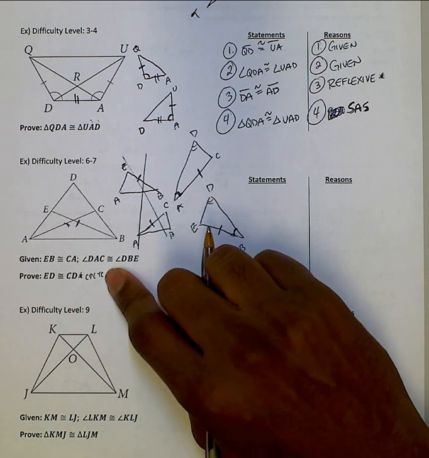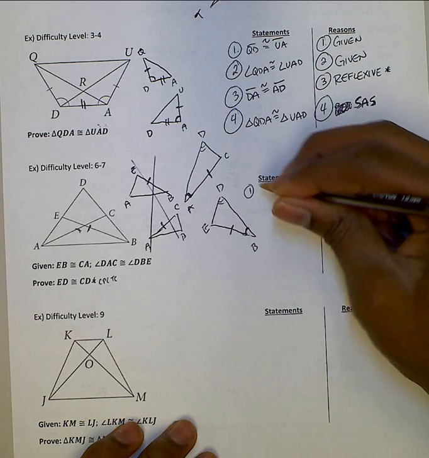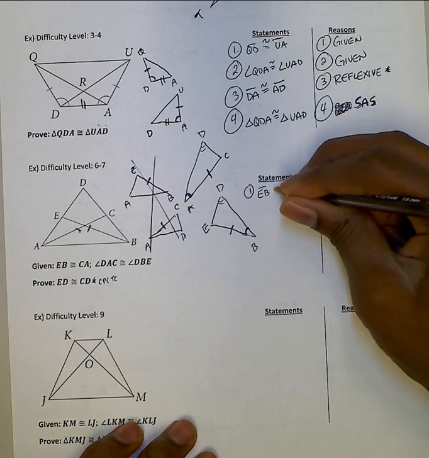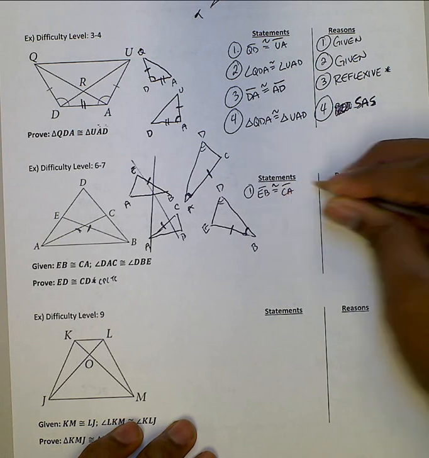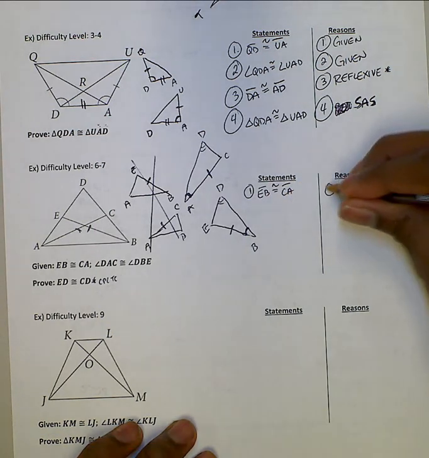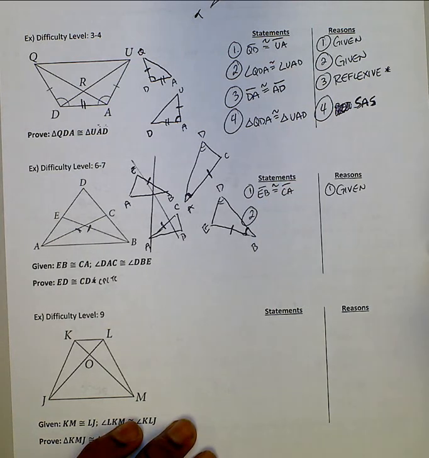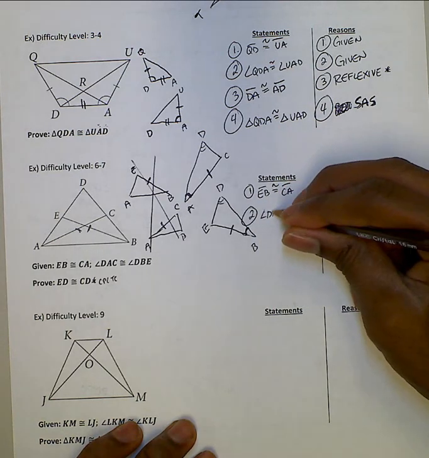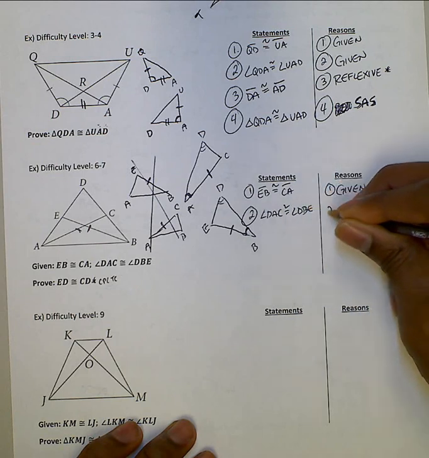So let's walk through what we're going to do in the proof. It makes it a lot easier to write the proof. EB is congruent to CA, that's given. Number two, angle DAC is congruent to angle DBE, that's given.